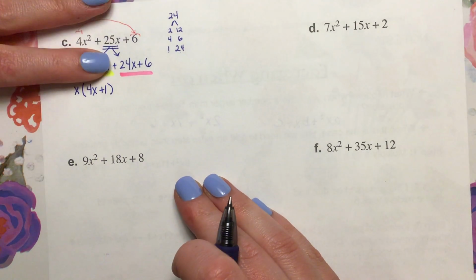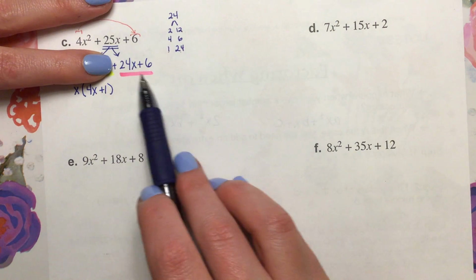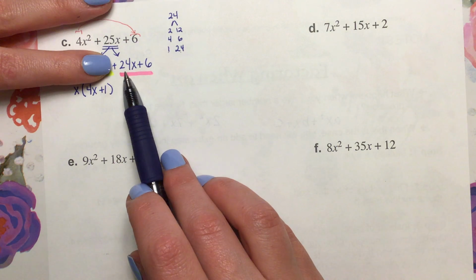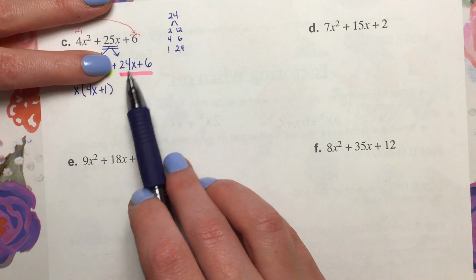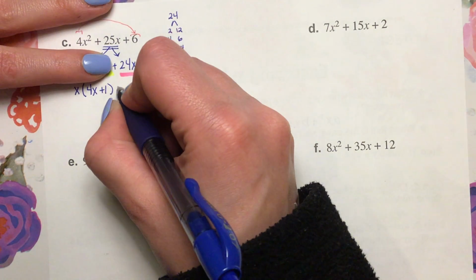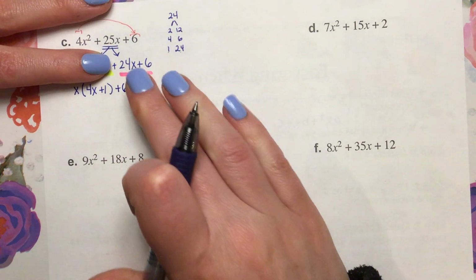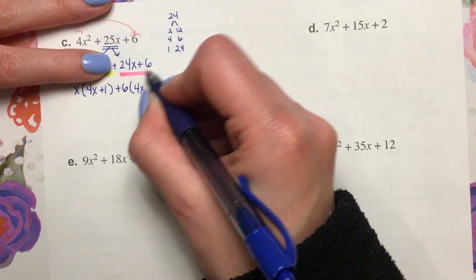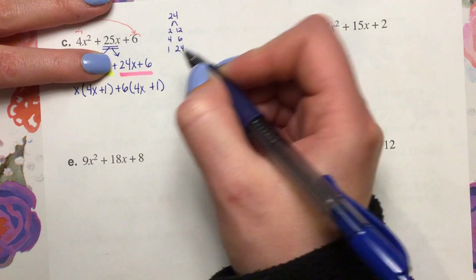Okay, now I'm factoring the back part, or I'm taking the GCF out of these two. So what is something I can divide out of both 24 and 6? Well, I can divide 6 out of both of those, so I'm going to put plus 6. But when I divide 6 out of 24x, I have 4x. And when I divide 6 out of 6, I get positive 1 still.